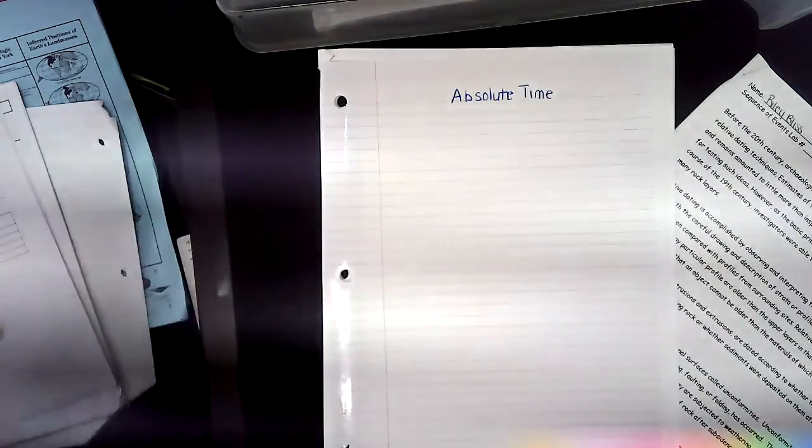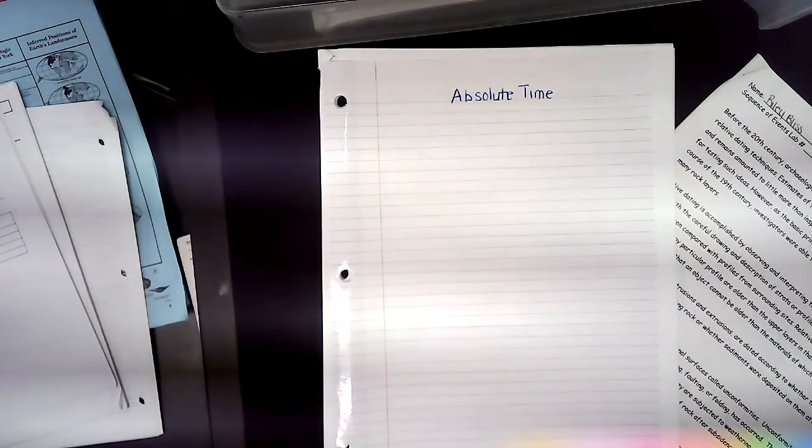Guys, what do you remember about absolute time? We did it the very first thing we did this chapter. It gives us an exact date or time. Remember, I said my birthday, April 5th, 1983 was an absolute time. Saying I was born in 1983 is still an absolute time.